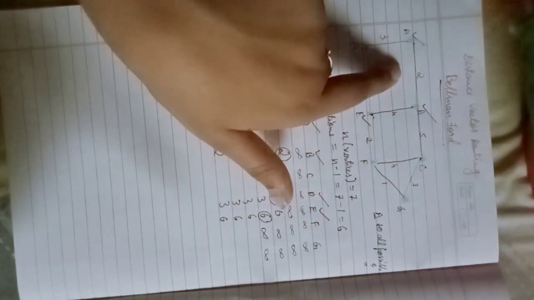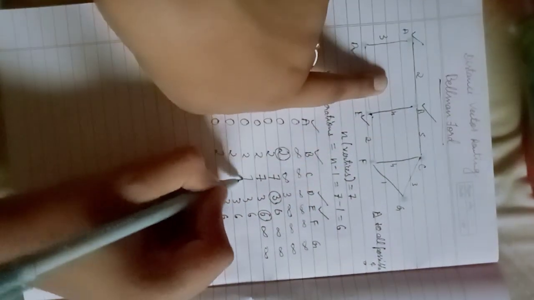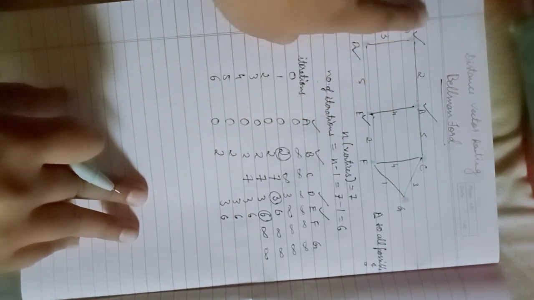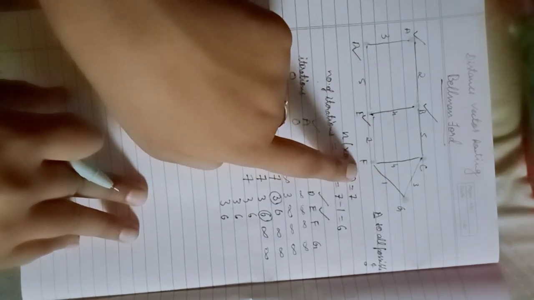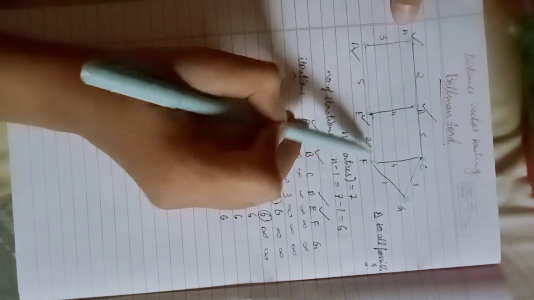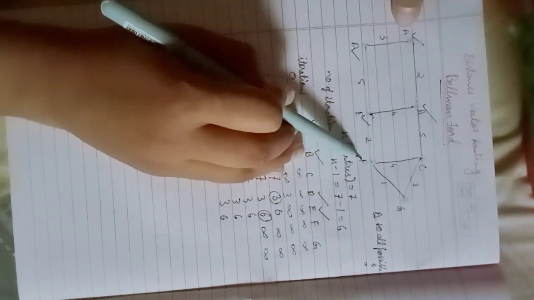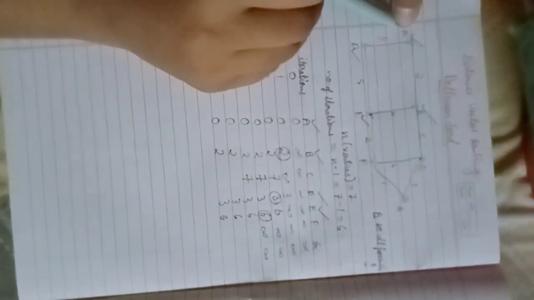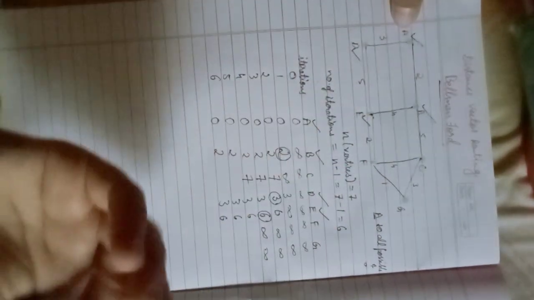There is only one possible way, that is 7 itself. It will remain the same. Next, using these 4, how to access F? One way is this. So this is one possible way to access F using these ticked vertices. Another way is like this. So let me check which one is less.